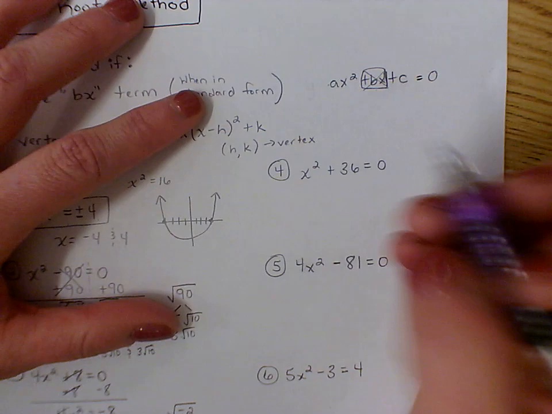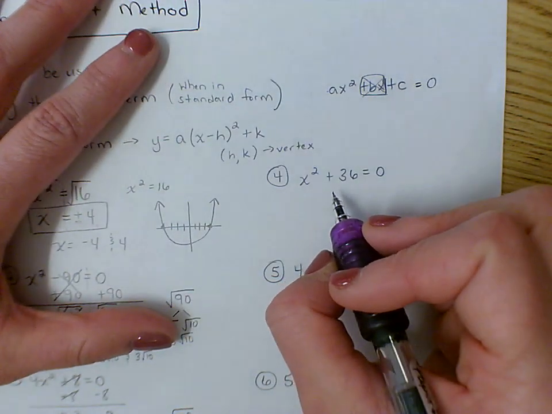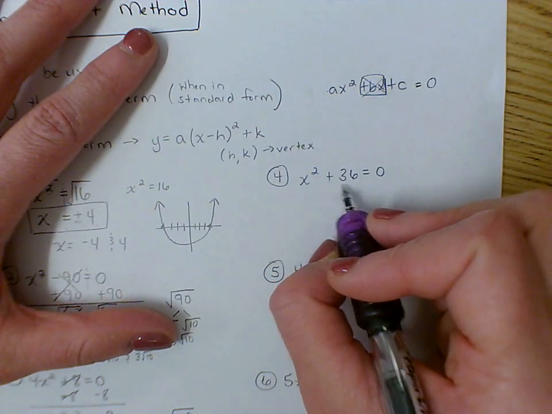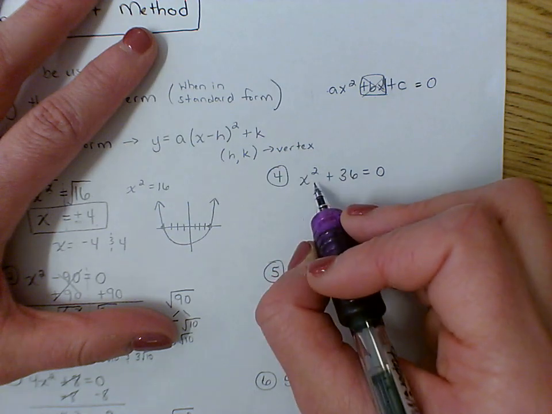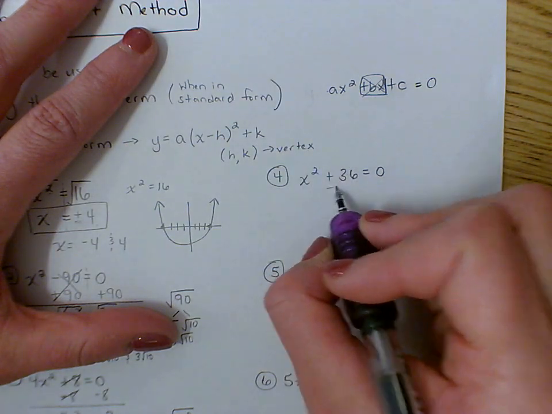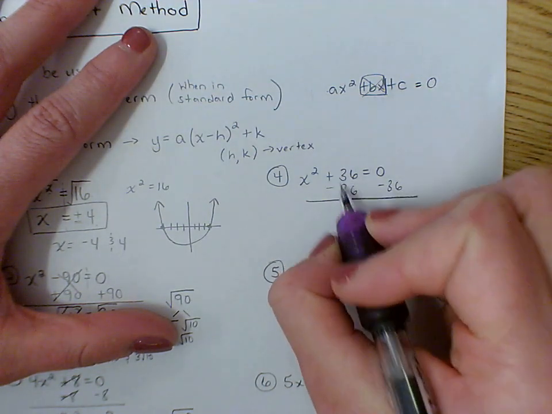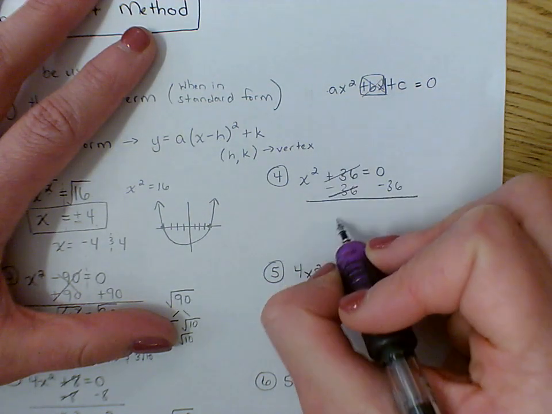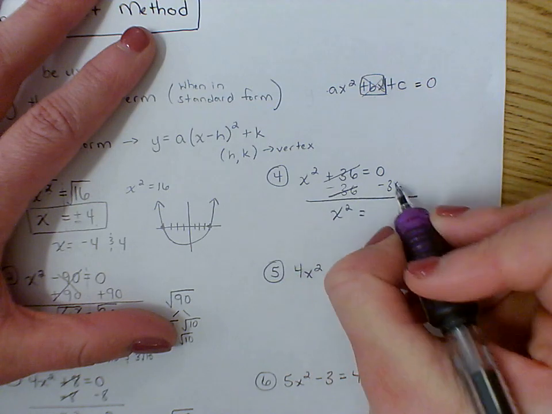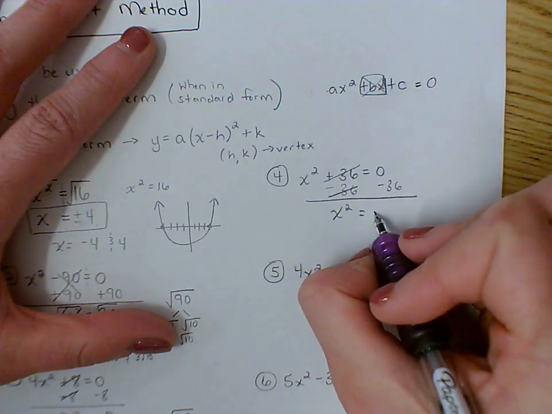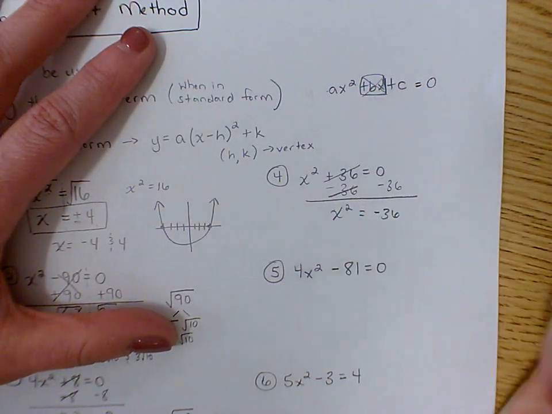So then let's do another one. What if we had something like this? Same steps. You've got to start by getting the squared part by itself. That one's being squared, so I want to get this to the other side. I would subtract it. 36 minus 36 is 0, so your x squared is by itself now. And then 0 minus 36 is negative 36.